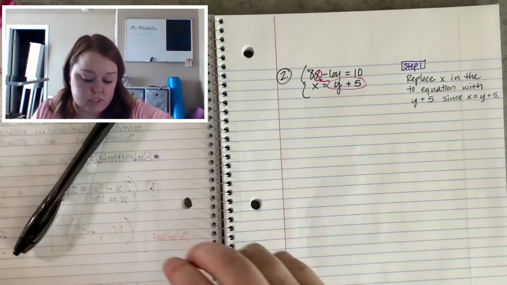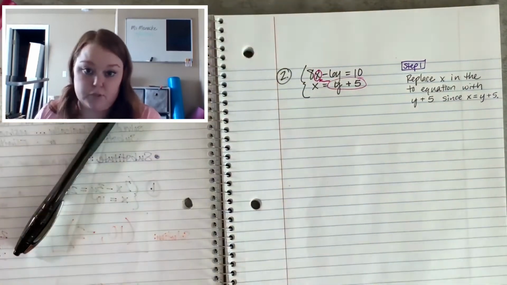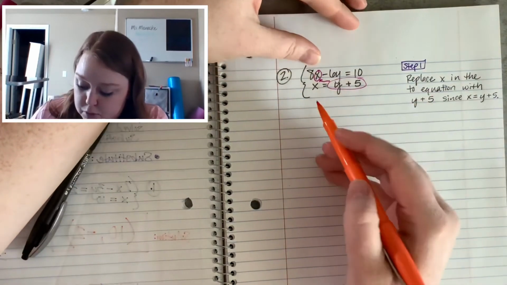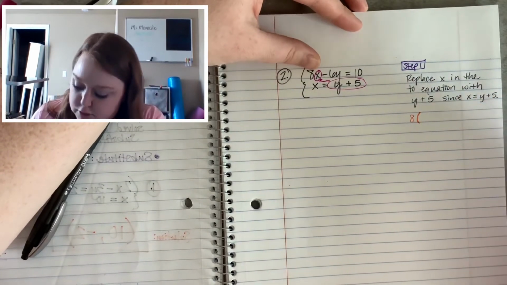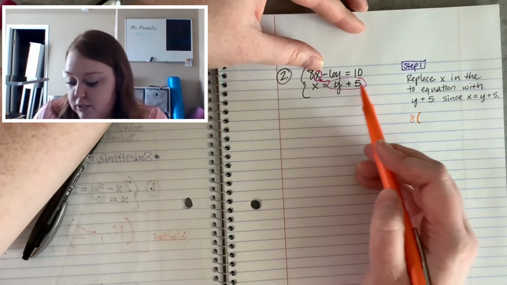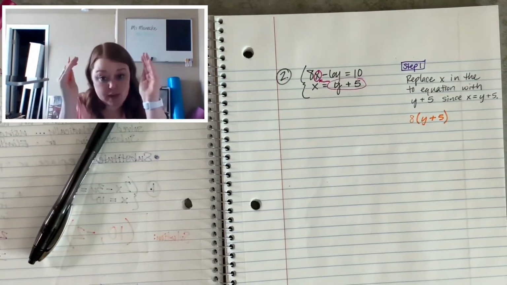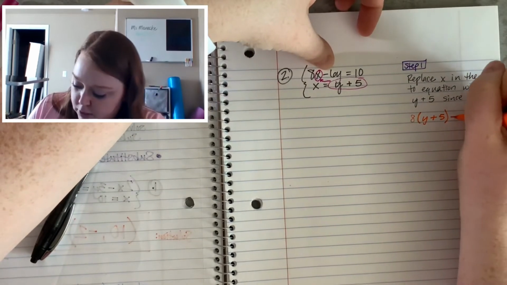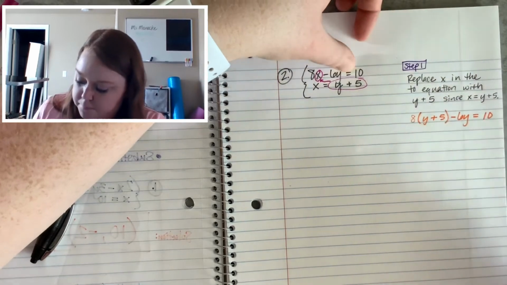So let's see what that looks like in here. This is where it's so important that you use parentheses when you substitute things in. Right here with the 8, I'm going to substitute in the stuff that's equal to x, and in this case, x equals y plus 5. All of that gets put into parentheses, and that's what I'm replacing x with. I'm going to keep copying down my equation: minus 6y equals 10.